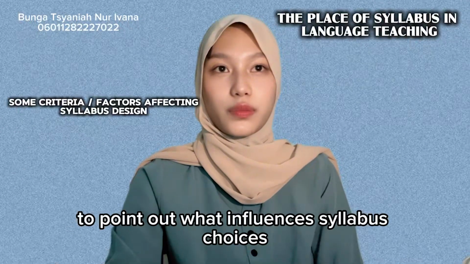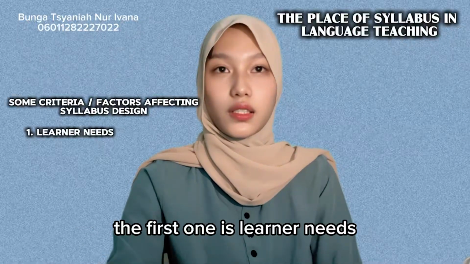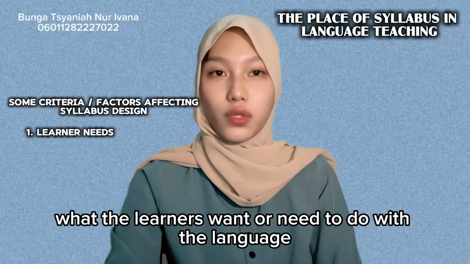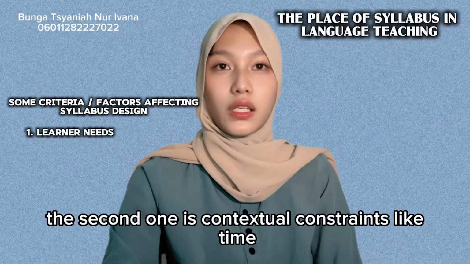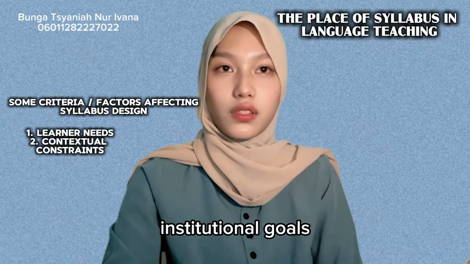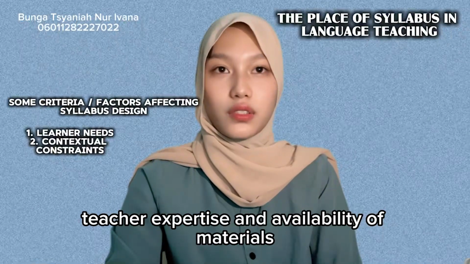The sixth one is some criteria or factors that affect syllabus design. The author begins to point out what influences syllabus choices. The first one is learner needs. What the learners want or need to do with the language, like in communication, academic, social, and work. The second one is contextual constraints, like time, institutional goals, teacher expertise, and availability of materials.